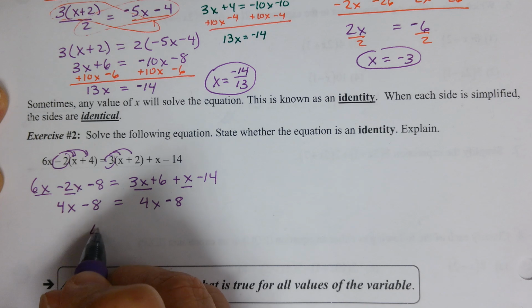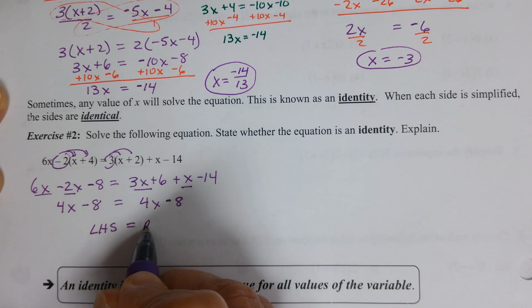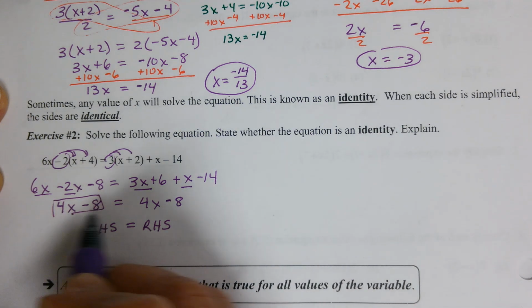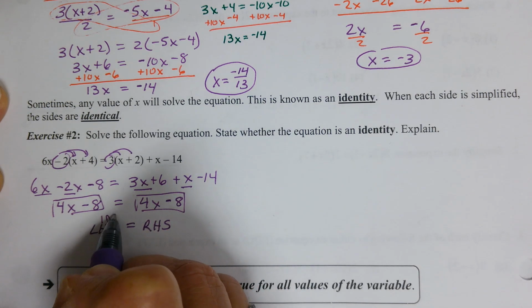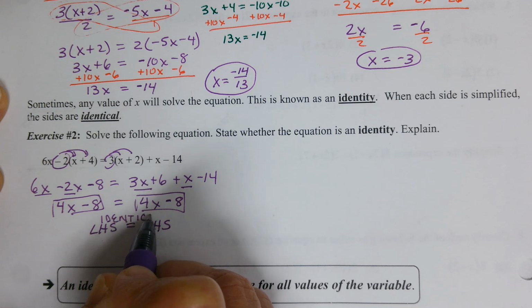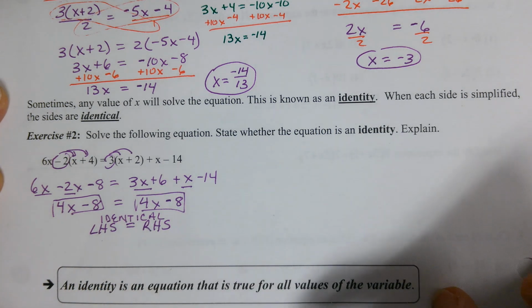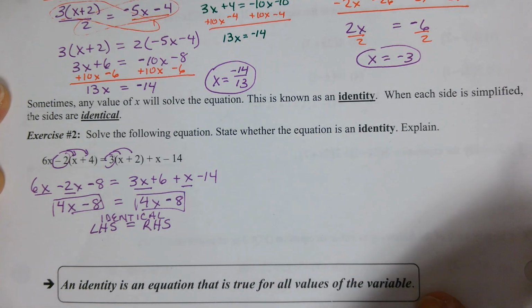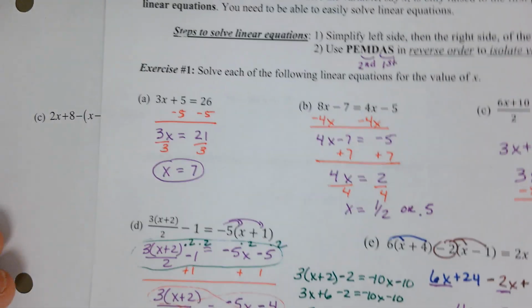The left-hand side is identical to the right-hand side, so this is an identity. And an identity is an equation that is true for all values of the variable.